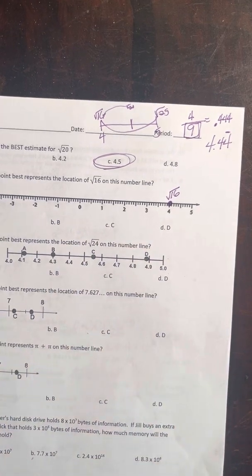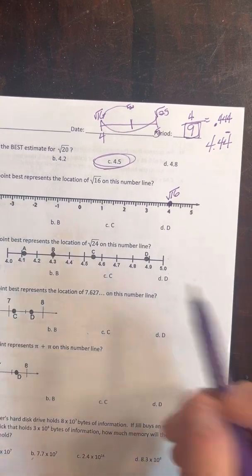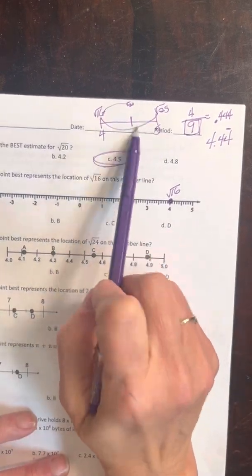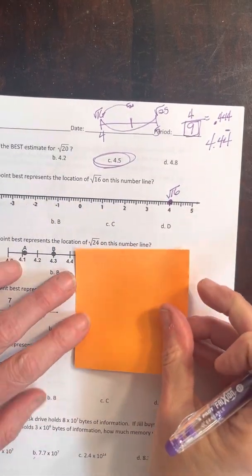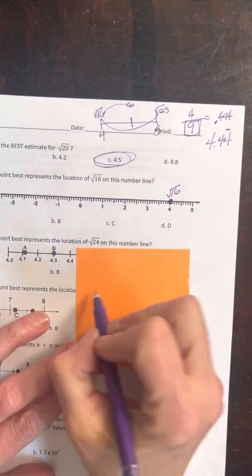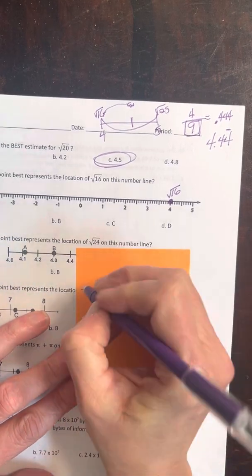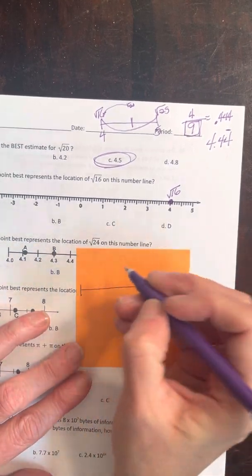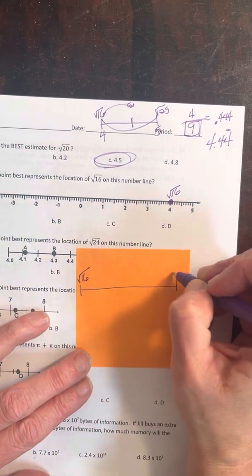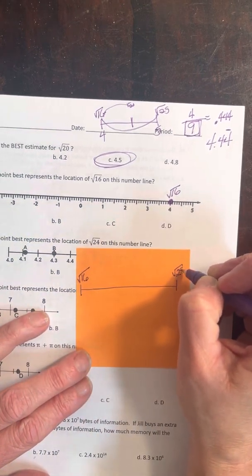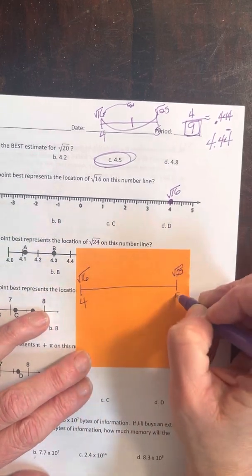All right, I want to do this one again like we did in class today. Just for the fun, you can always go back and do all of them like this, and you're still going to get the answer. Just for everybody's benefit, let's look at the square root of 24 like we did it in class today. It's going to fall between the square root of 16 and the square root of 25, which is 4 and 5.